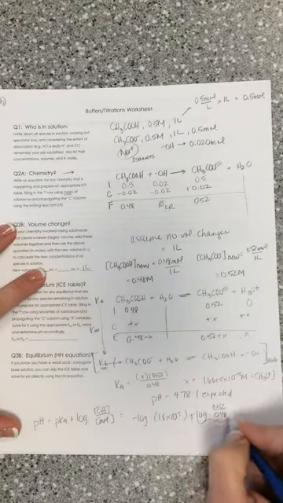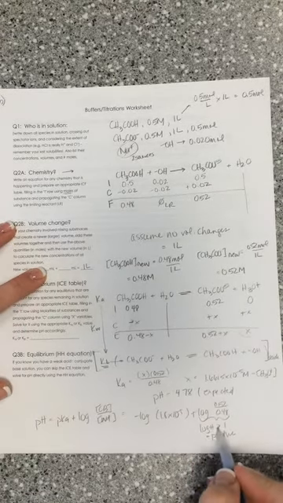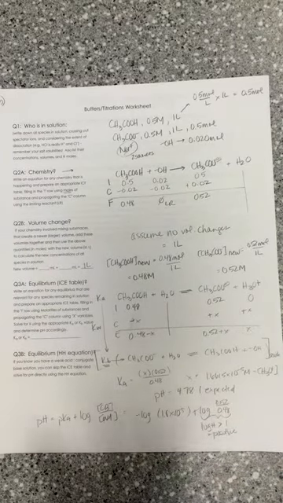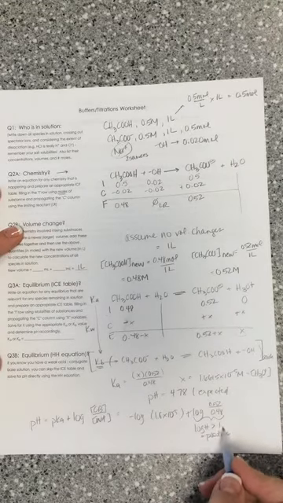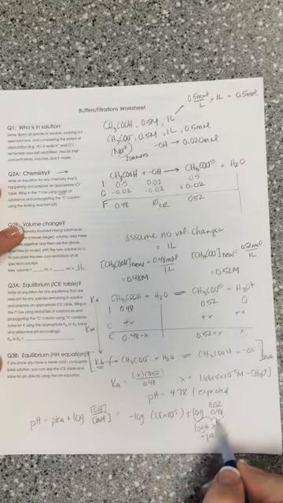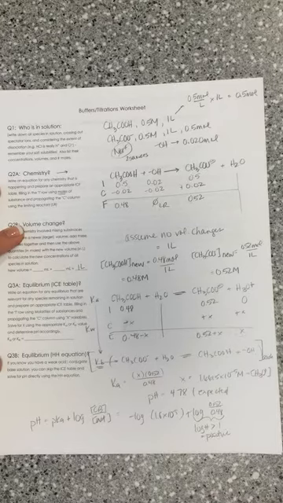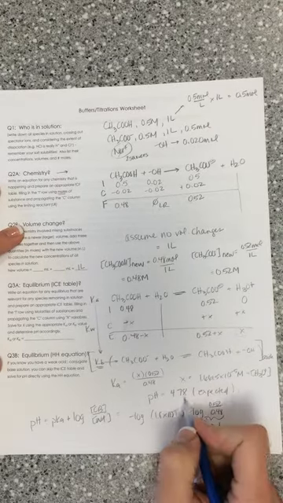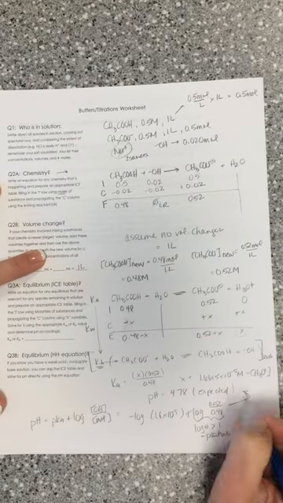The log of a number greater than 1 is positive. As we'll see in our next problem, the log of a number less than 1 is negative. So the number 1 is your tipping point with your log scale. Log of 1 is 0, log of something greater than 1 is positive, log of something less than 1 is going to be negative. But what we can see here is that our pH is going to be slightly increased because we've increased the ratio of conjugate base to weak acid. And again, we expected this. We expected to have our pH increase a little bit. Mathematically, work through this and you'll get the same answer.